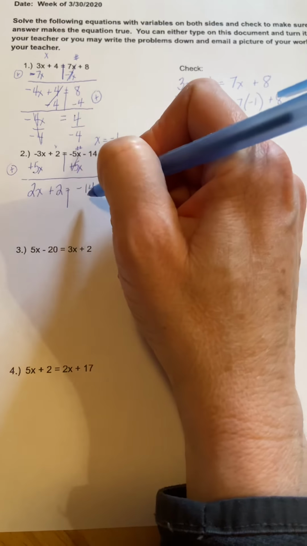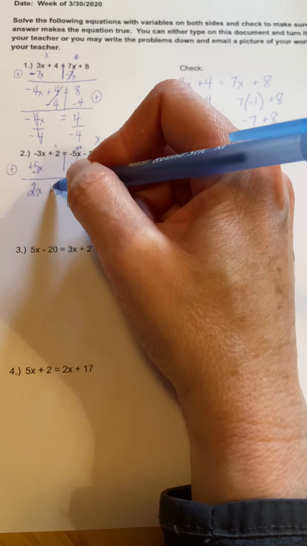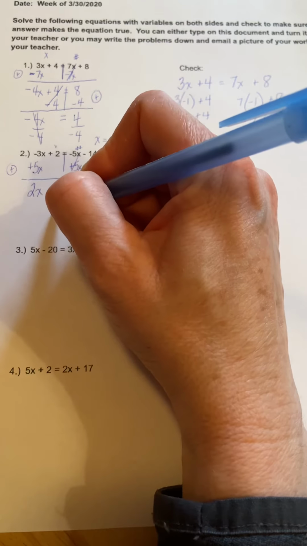So now this is a two-step equation. I put the x's on the left. We're going to put this number on the right so we can solve. Subtract 2 from both sides.